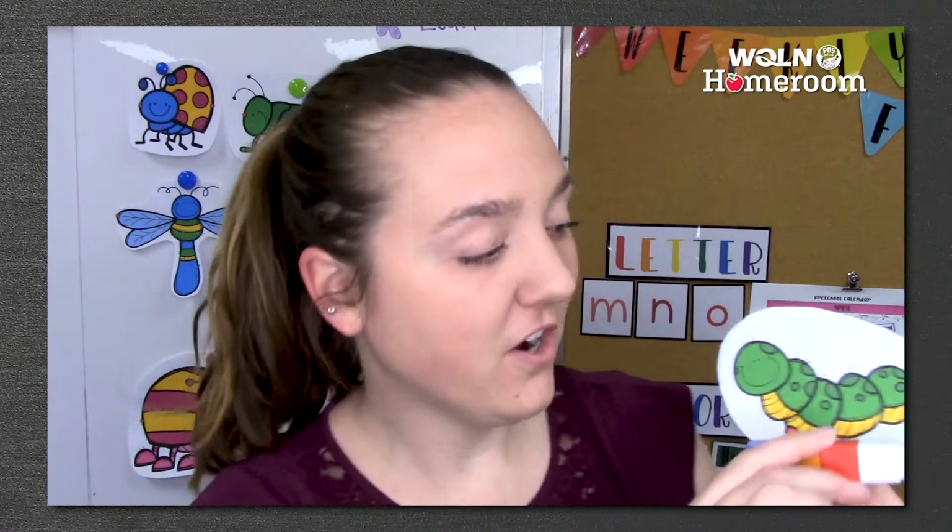Yes, good job. So to find the measurement of our caterpillar, we are going to count how many blocks we used. All right, here we go. 1, 2, 3, 4. We used 4 cubes. So our caterpillar is 4 cubes long.